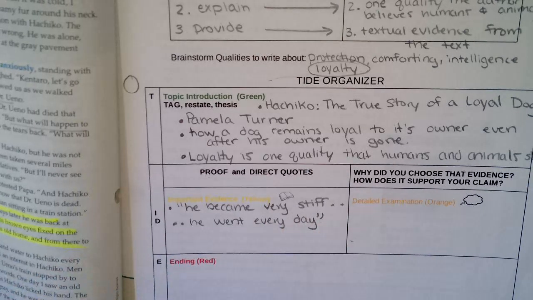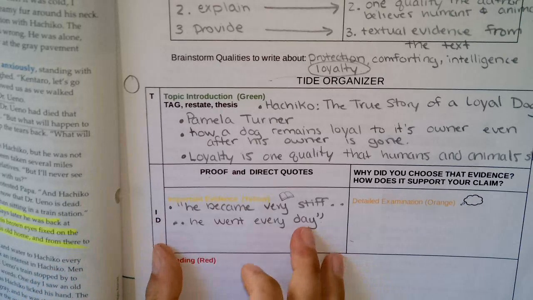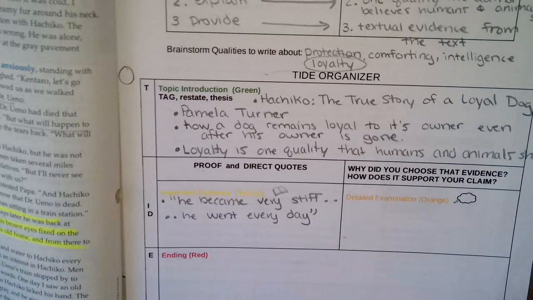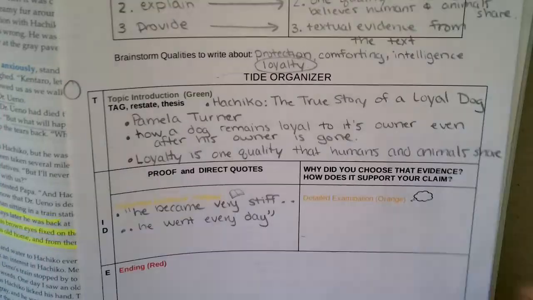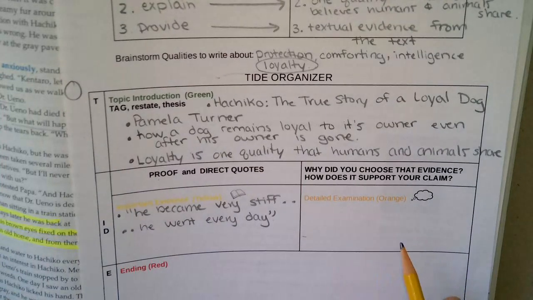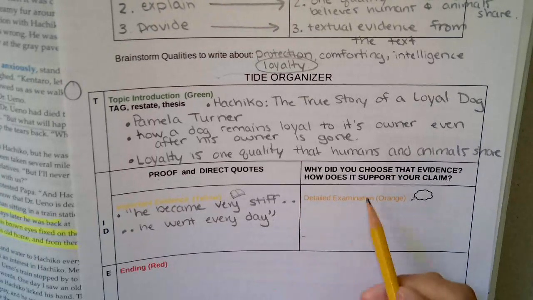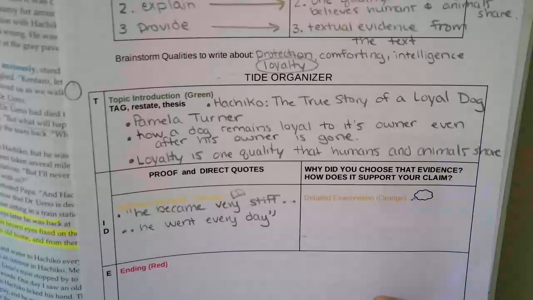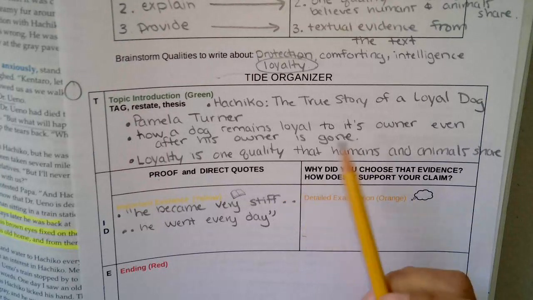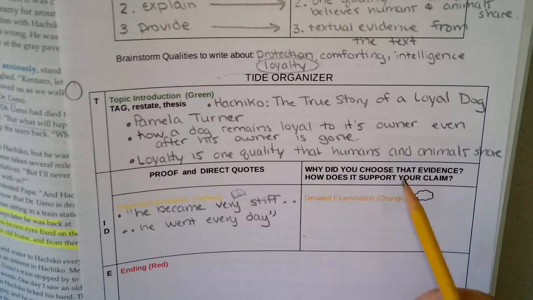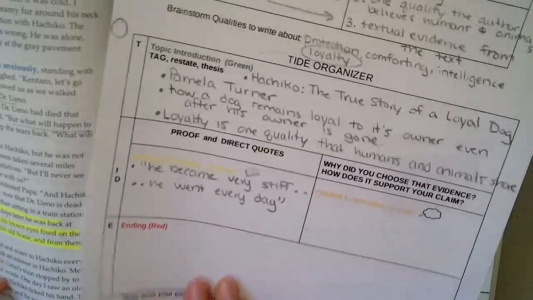Okay, so I have a piece of textual evidence. Now I need to figure out what my detailed examination is going to be. What are my thoughts about this evidence? What does this evidence tell me about loyalty being a quality that humans and animals share? So I'm going to jot down some ideas of what I think.